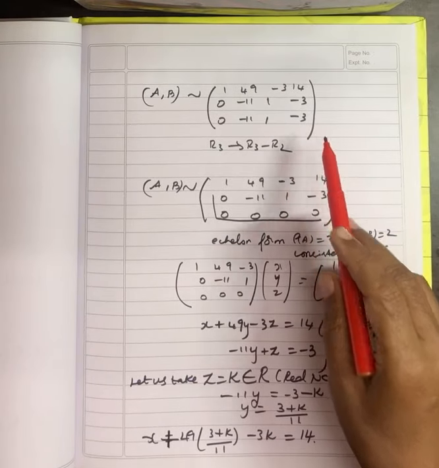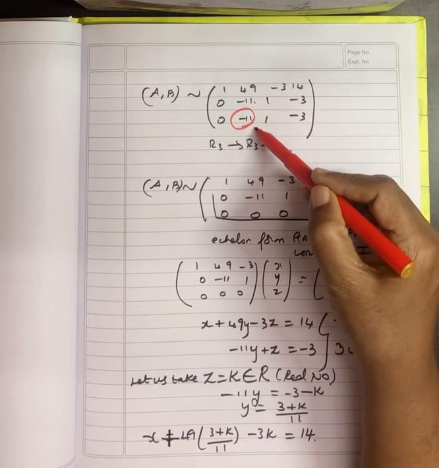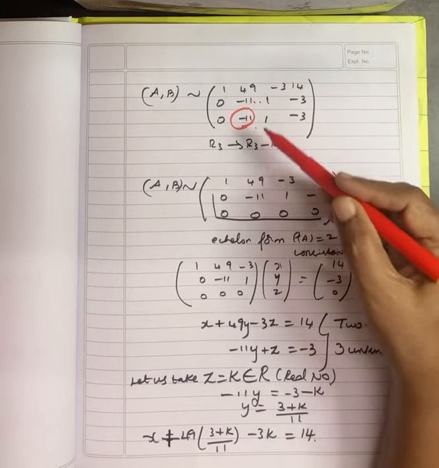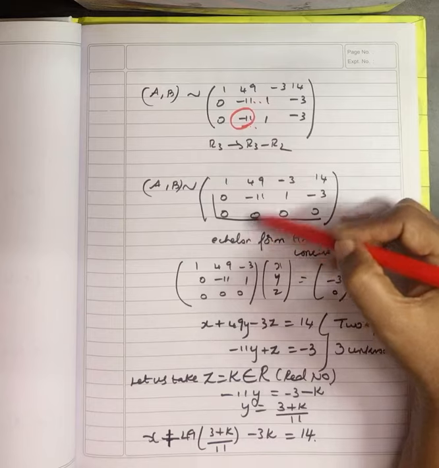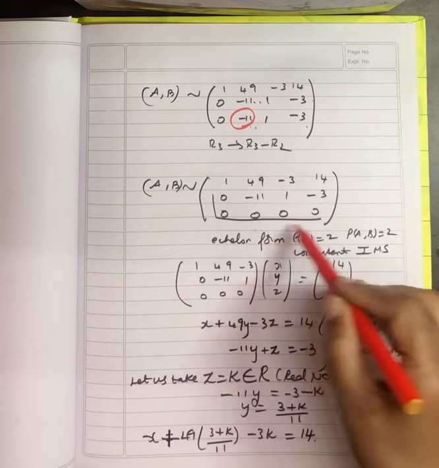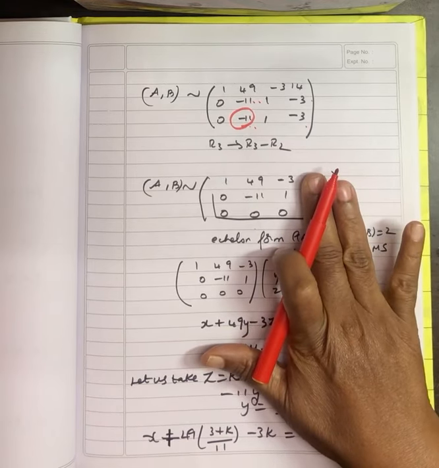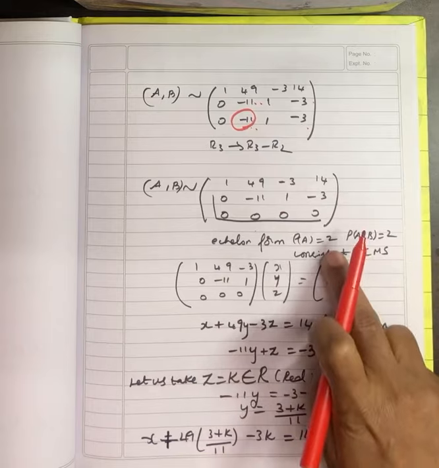Similarly, now I must make this number 0 using R2. R3 subtraction R2. So the answer is minus 11 plus 11, 0; 1 minus 1, 0; minus 3 plus 3, 0. So it is in equivalent form. Rank of A, this is A. Rank of A is 2, as the last row is 0.